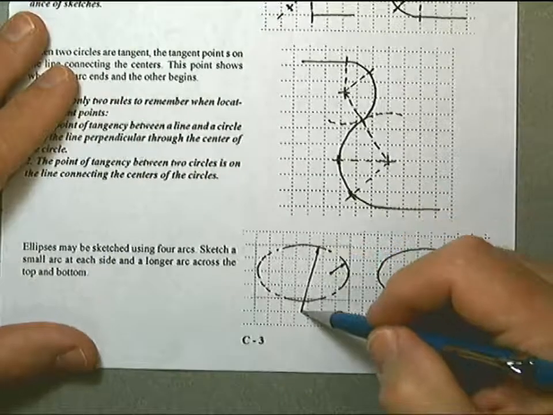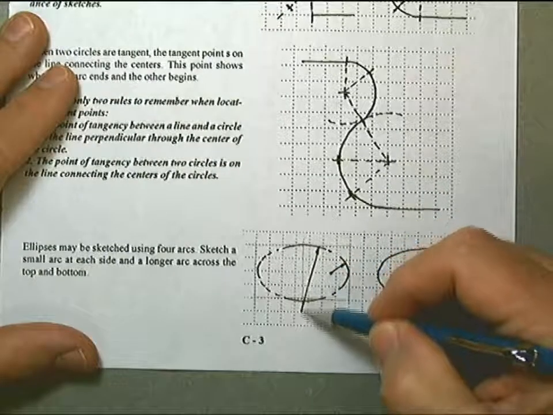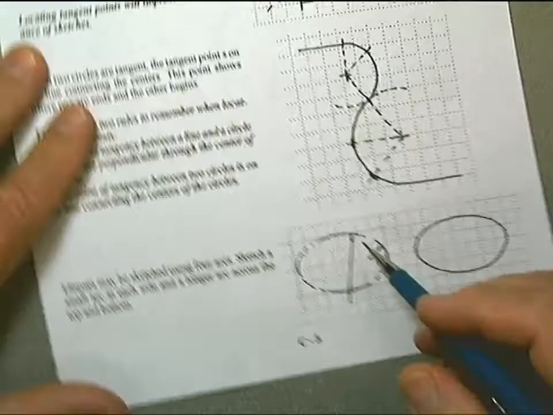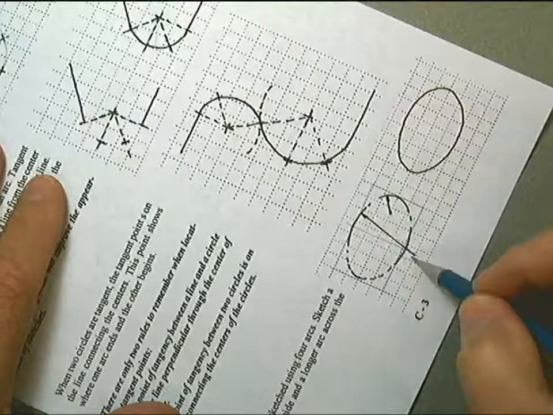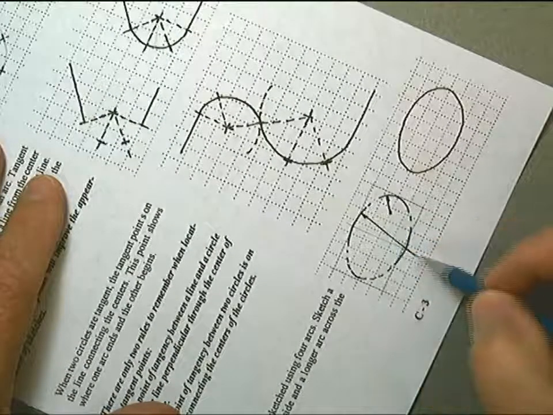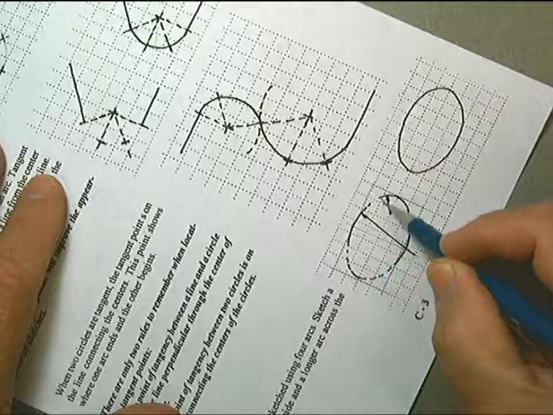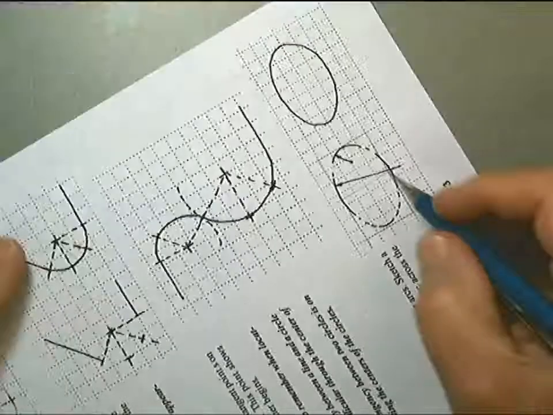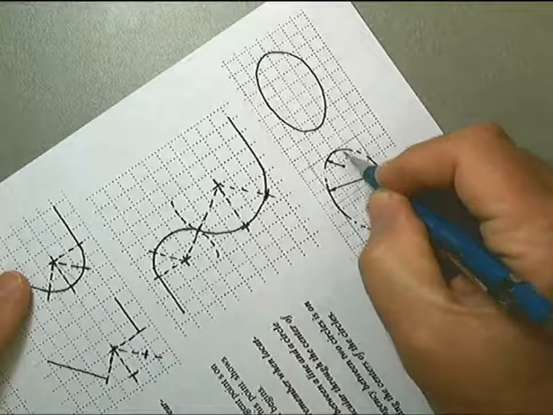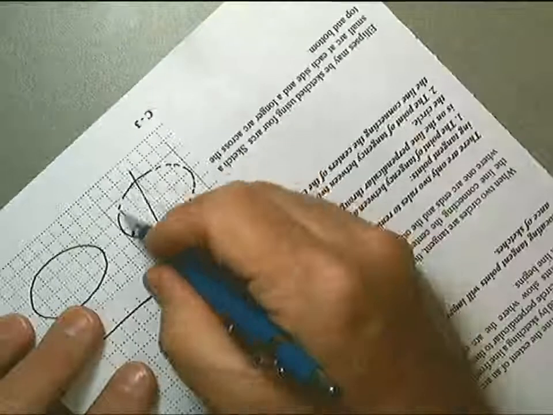And then at the center, just a little below, you'll use that as your marker for drawing, or your center for drawing the large arc. Then on the end, you'll construct a smaller arc, and the same all the way around.